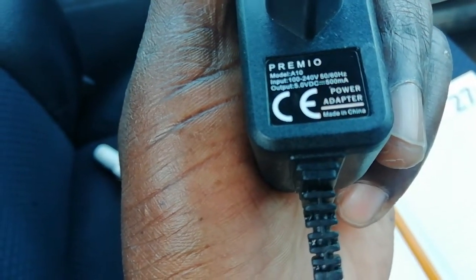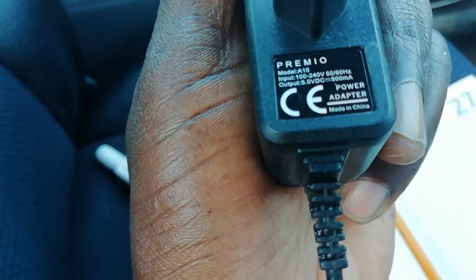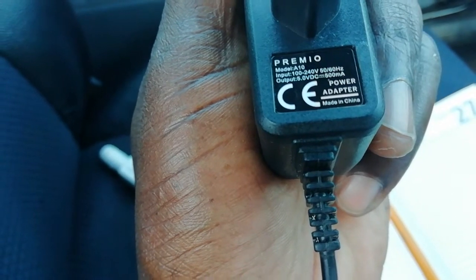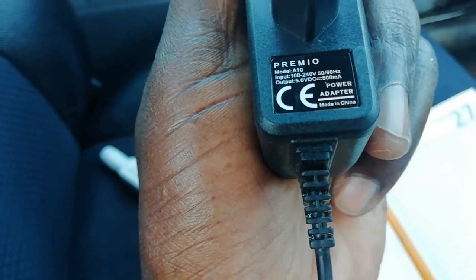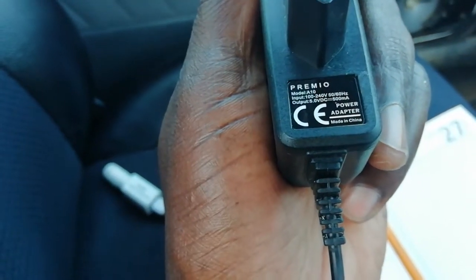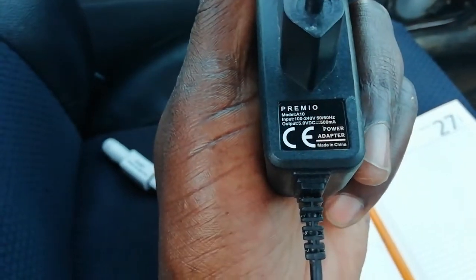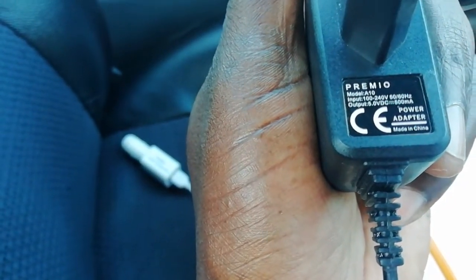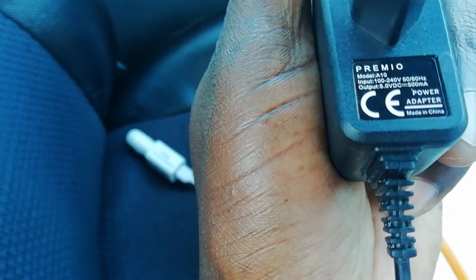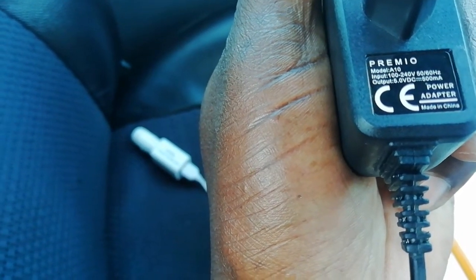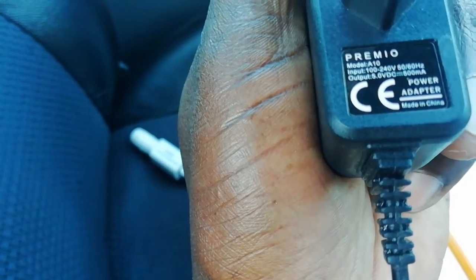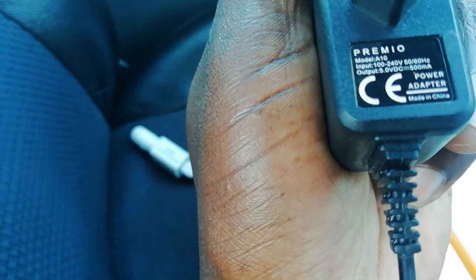Yes, you can see that it tells us input is from 100 to 240 volts, 50 or 60 hertz. So 60 Hz means 60 times per second. You understand, right? If you understand that, that's super good. But then you can see that the output is 5.0 DC. You get me? So this simply means this charger takes in AC and converts to DC.